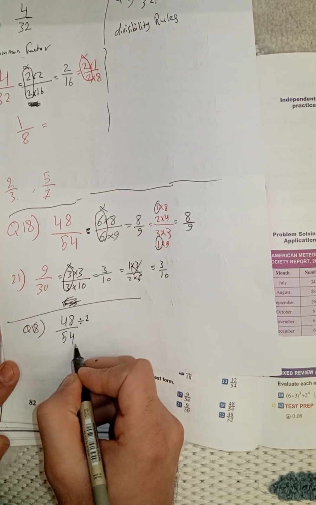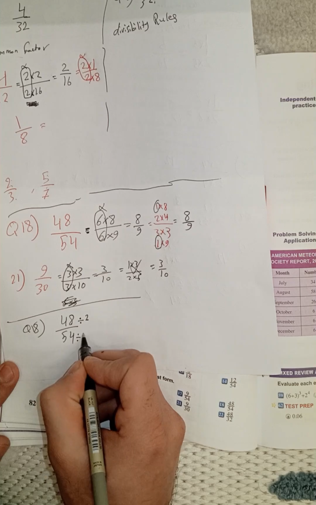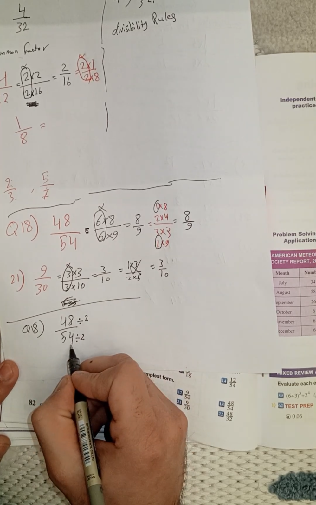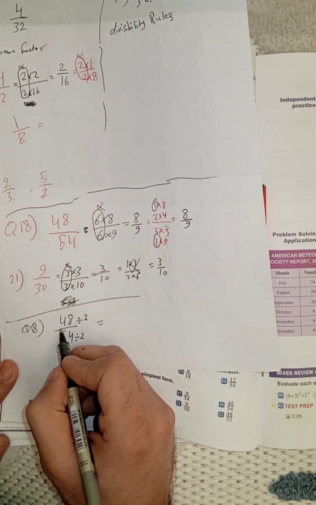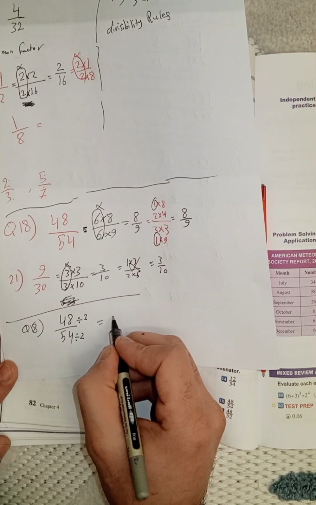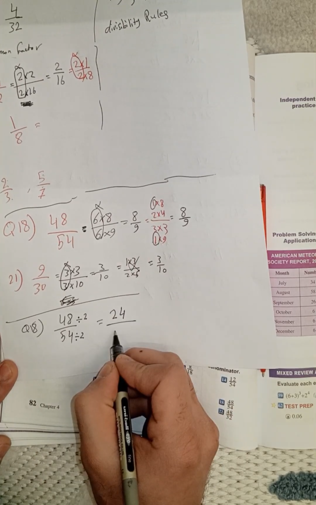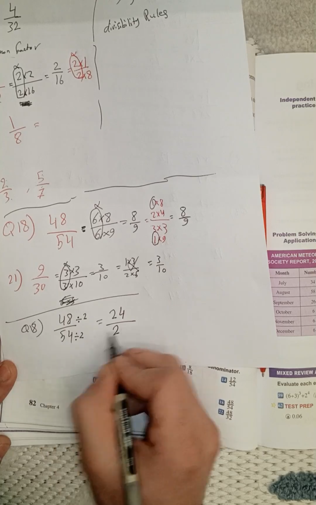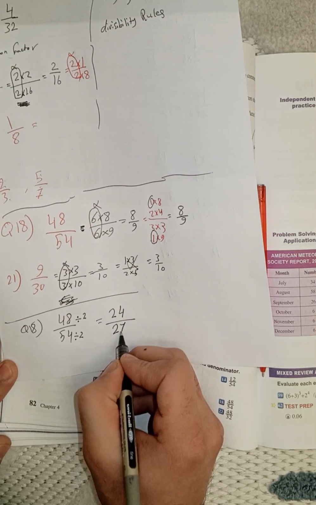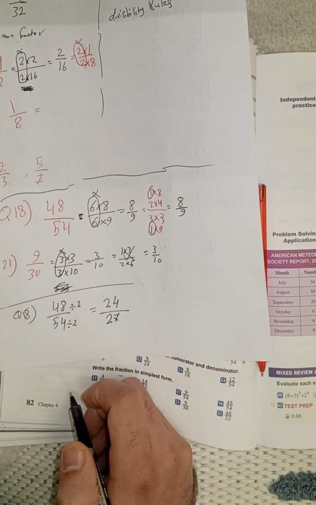This one, is it even? Yes, the last digit is even. So 48 divided by 2 is 24, right? This one divided by 2, you'll get 27.